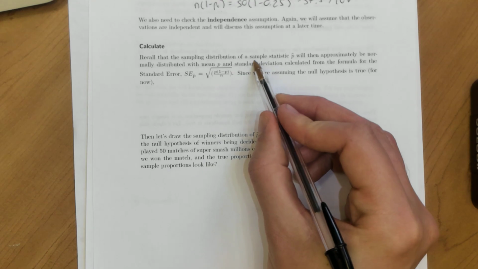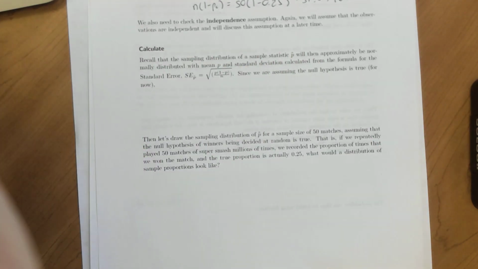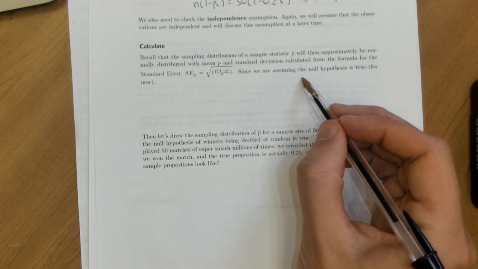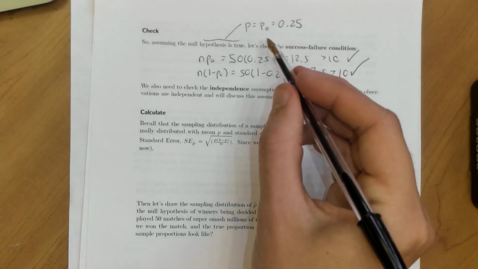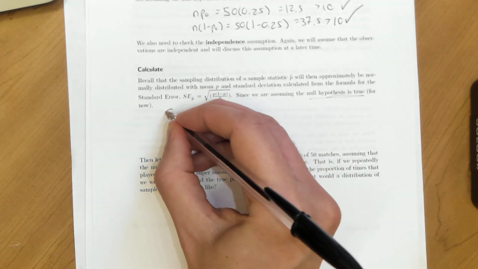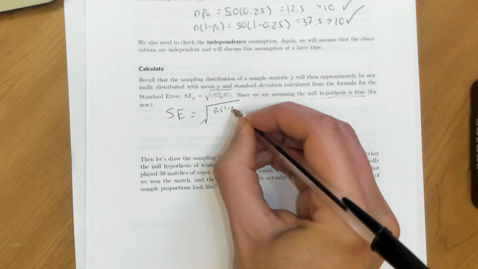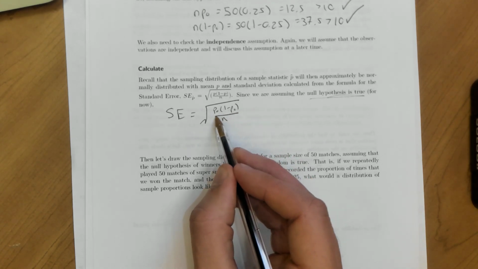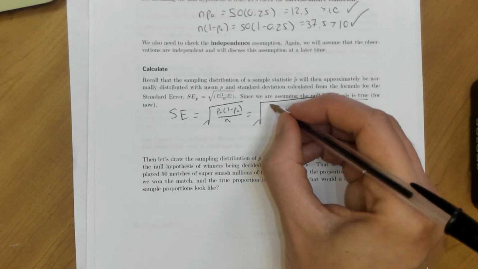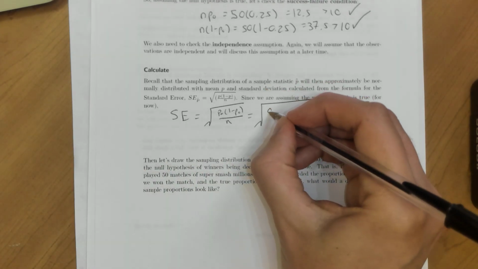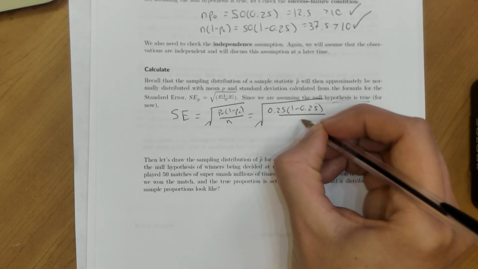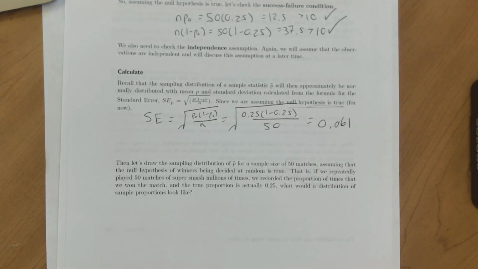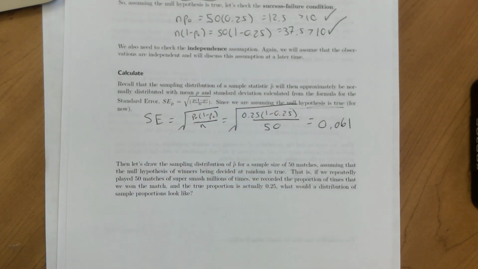And so what we want to do is find the sampling distribution of this sample proportion, but we want to look at that assuming that the null is true again. So again, assuming that the true proportion is 0.25. Under that assumption, our standard error becomes this. So since we're still assuming the null hypothesis is true, we plop in p naught for p, because we're making this calculation assuming our true proportion is 0.25, and then we could calculate this value. And so the standard error turns out to be 0.061. If you recall, that is the standard deviation of the sampling distribution.